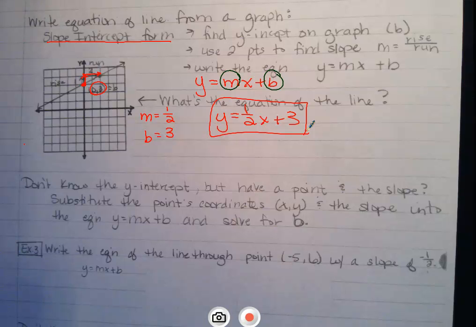Okay, so what if you don't know the y-intercept, but you have a point and the slope? You can substitute the point's coordinates, so x and y, and the slope into the equation, y equals mx plus b, and you can solve for b. You can find it. So in example 3, it says write the equation of the line through point -5, 6 with a slope of -1/2. And I left y equals mx plus b there for you.